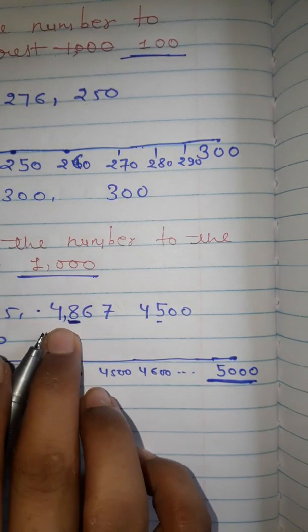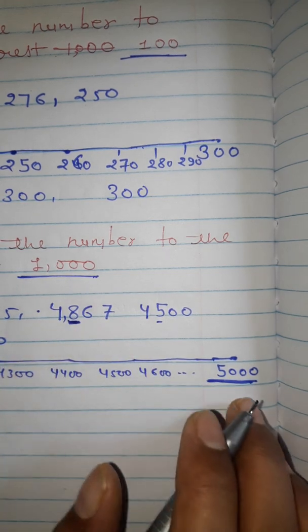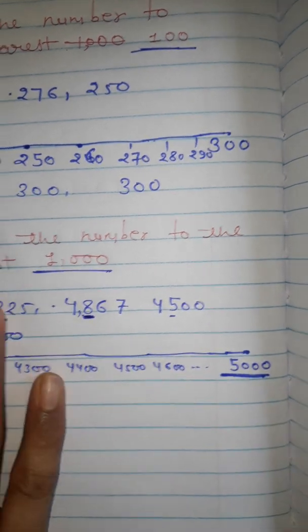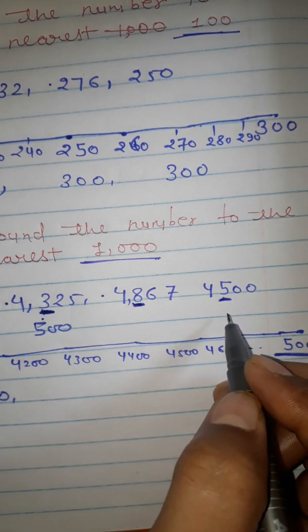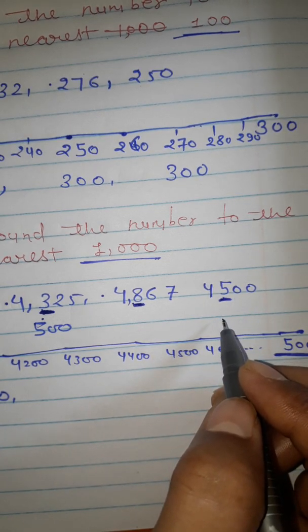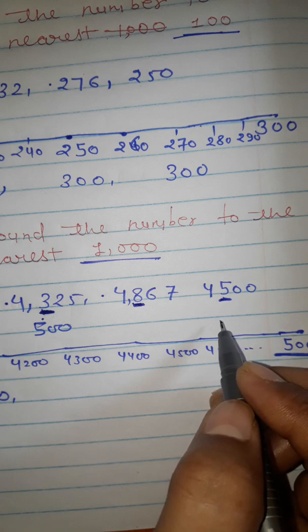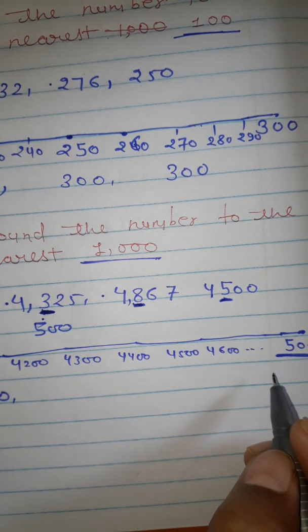So 4867 is rounded off to 5000. Now 4500, the hundreds place is equal to 500, so it is rounded up to 5000 again.